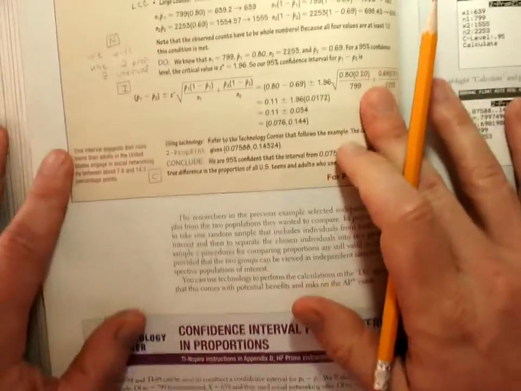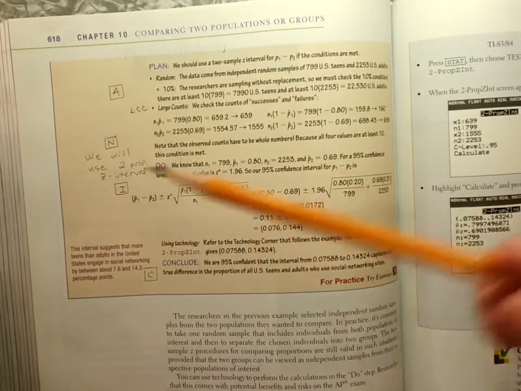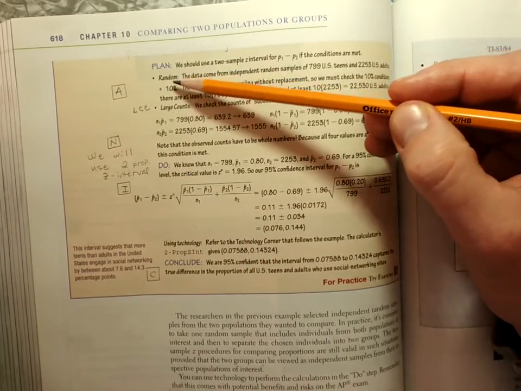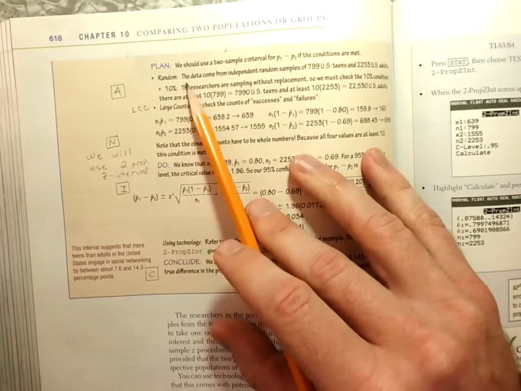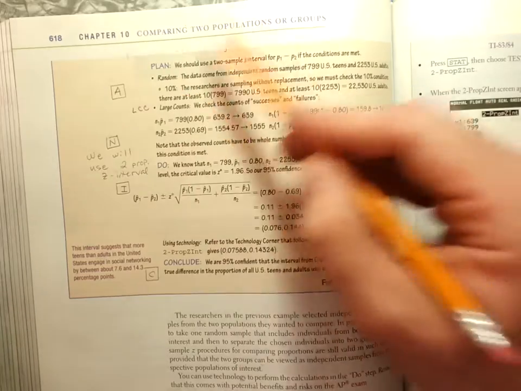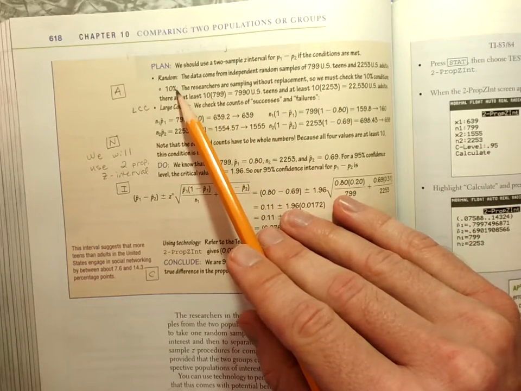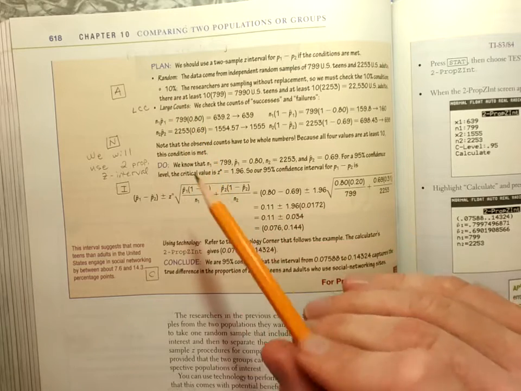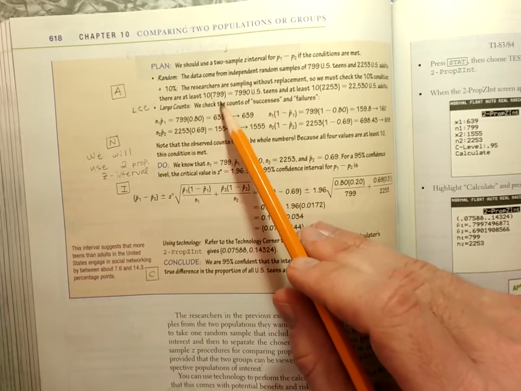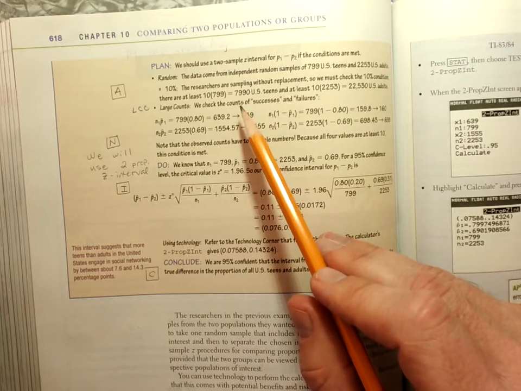If we go to the next page, now we're doing the assumptions. We have to check for randomness. We first state that, yes, they were stated to be independent random samples, so check on random. We have to do the 10% condition. We take the sample sizes times 10 and assume that the populations we care about are larger than that.